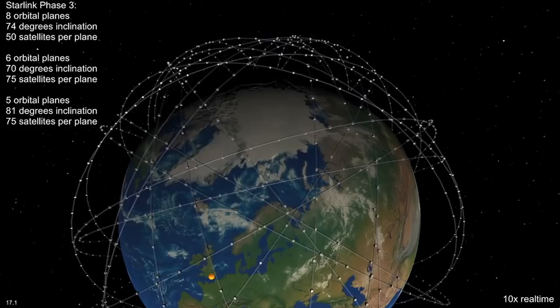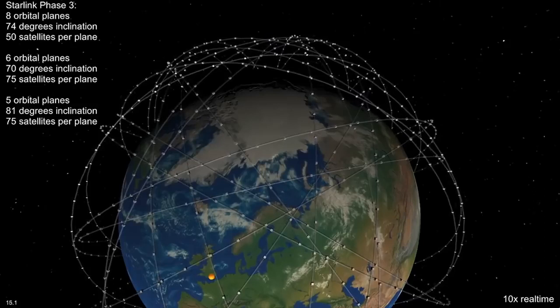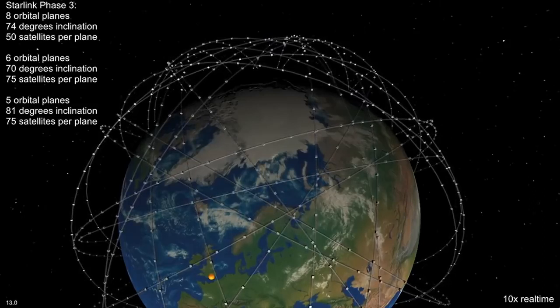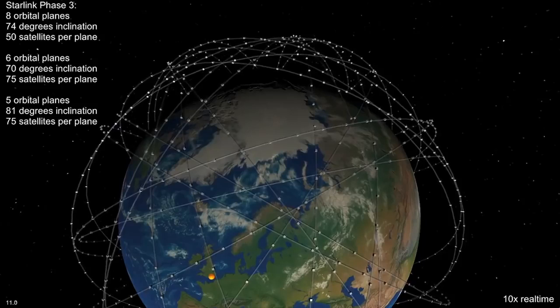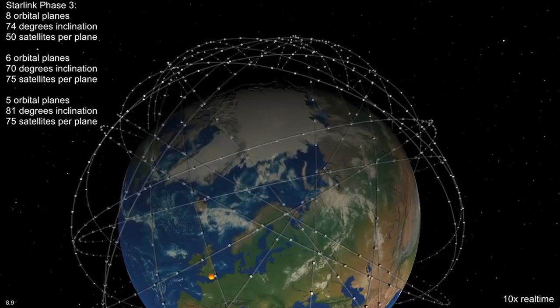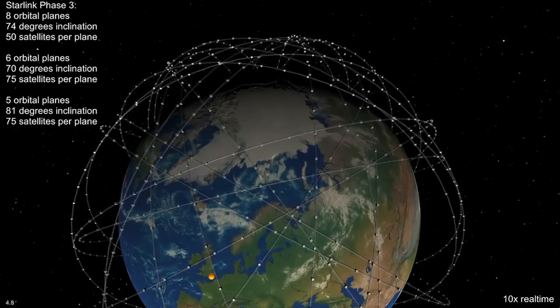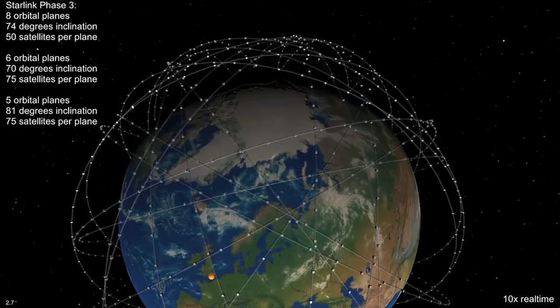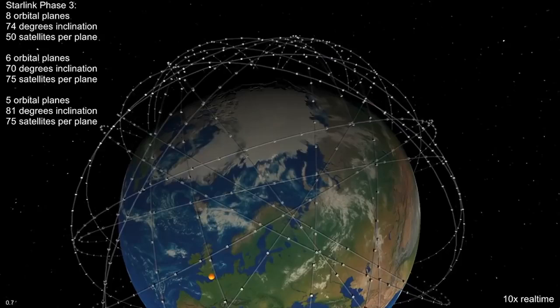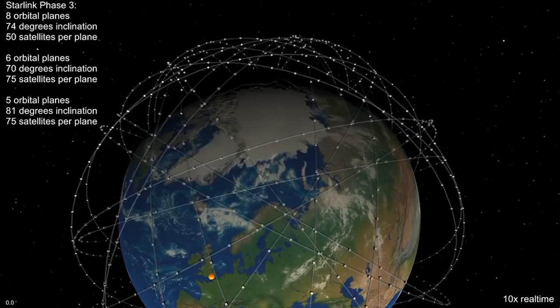Finally, there are the satellites in high inclination orbits. One role of these is to provide coverage for Alaska, as this is an FCC requirement. They also provide a limited number of paths over the pole. Sometimes this is the shortest route for very long-distance traffic. Let's add in all 4,425 satellites now.